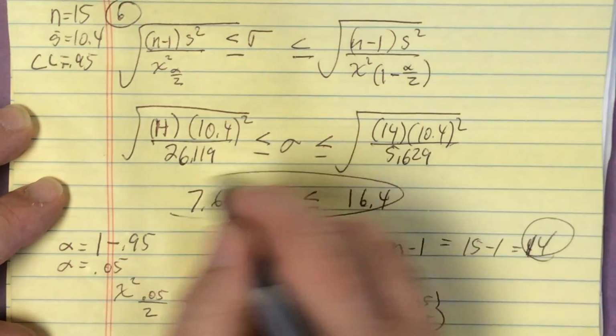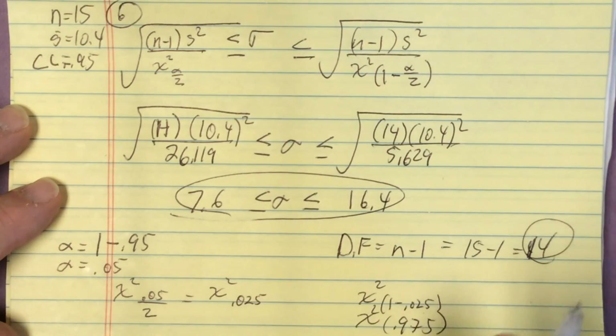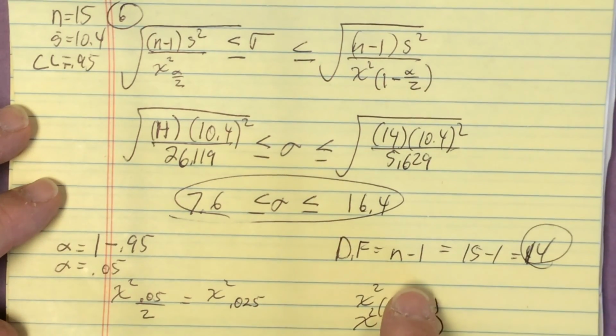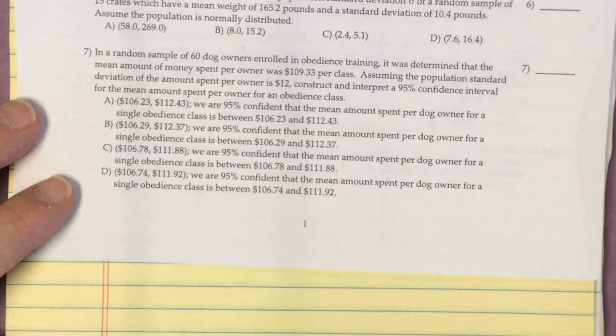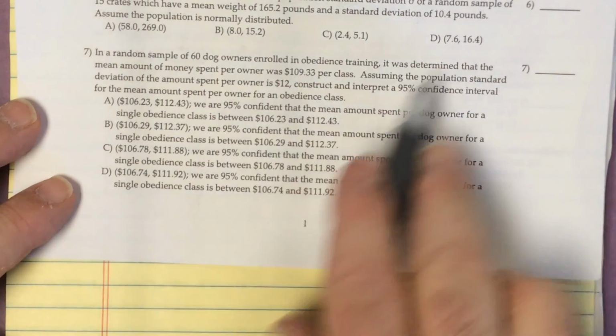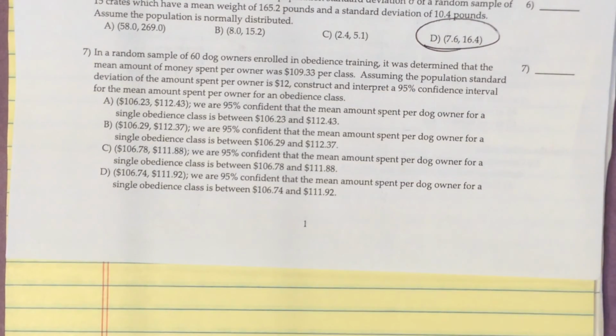And this is going to be the confidence interval to determine the true population standard deviation of birth weights of infants. And in this question, that's going to be choice D. Now, I'll be coming back with a video to go over the remaining questions in a little bit.